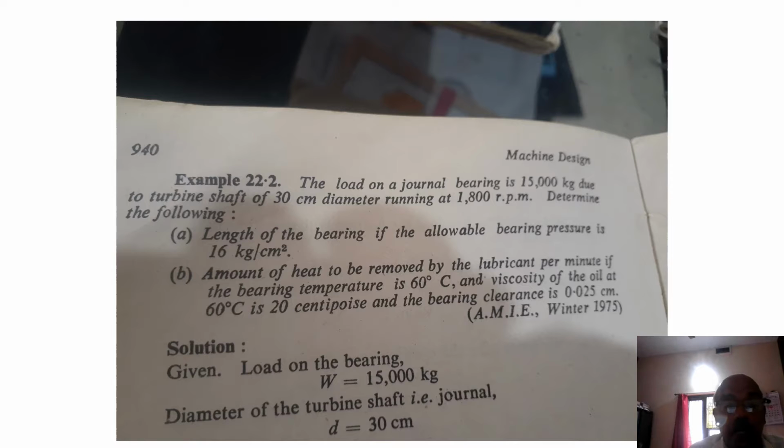Today we will see another typical question for bearing design. Read the question. Load on a general bearing is 15,000 kg due to a turbine shaft of 30 cm diameter running at 1800 rpm. Determine the following.